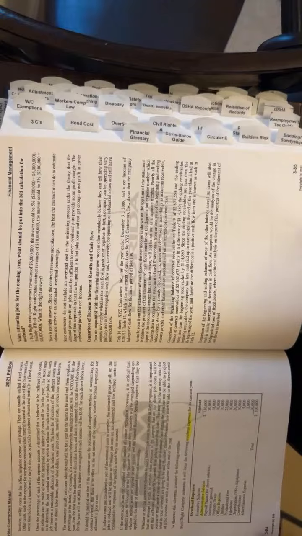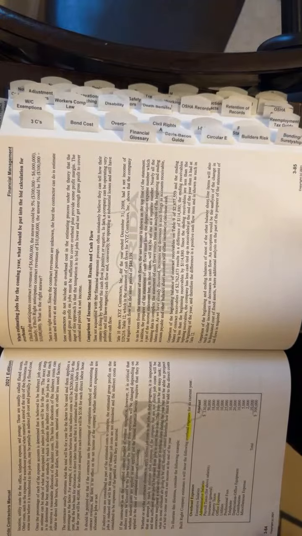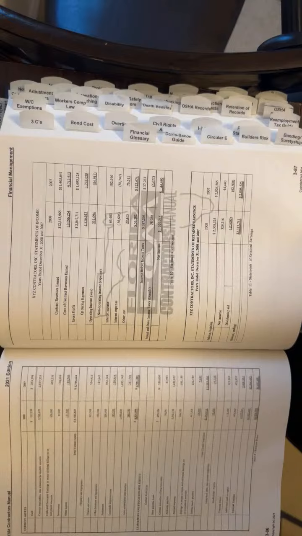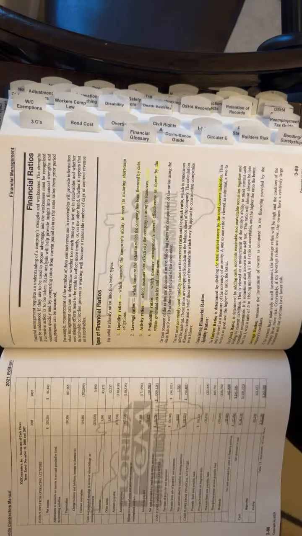Page 384, overhead expenses. Go ahead and highlight administrative salaries. Go ahead, highlight office expense. And then go ahead and move on to page 389.